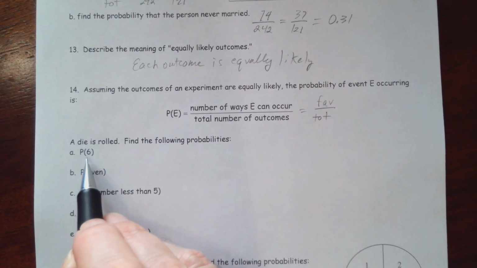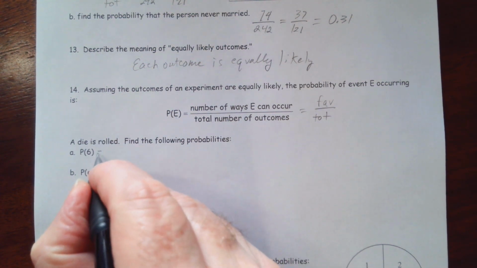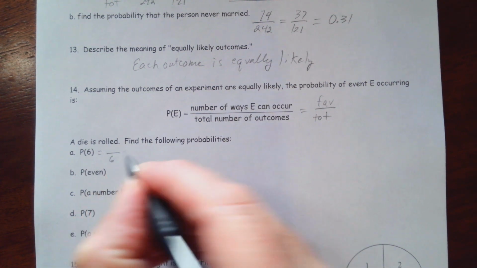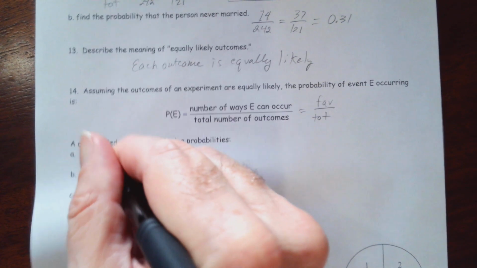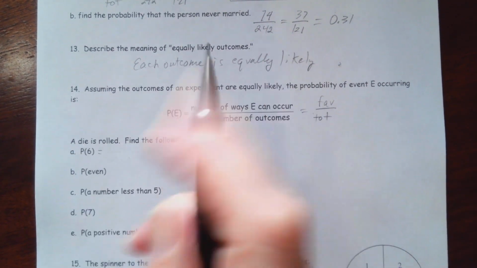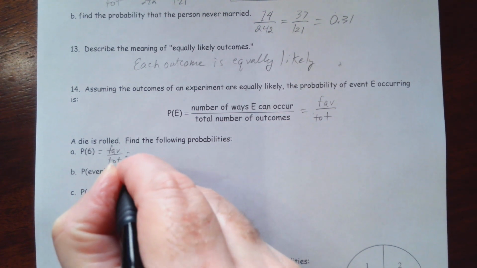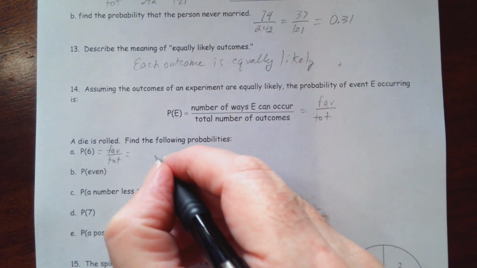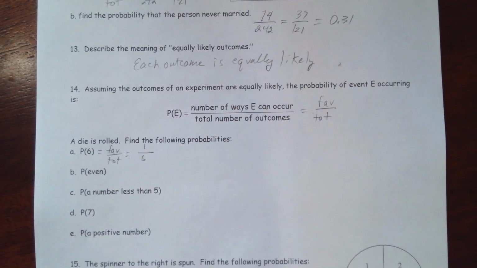So P of 6, this just means when you roll a die, the probability of getting a 6. Well, there's 6 possible outcomes. Actually, let me just start a little differently. How about we'll just write favorable over total outcomes. Favorable outcome is getting a 6. Well, there's one of those out of 6 total outcomes, so we have a 1 in 6 chance of getting a 6. You should be able to do the other 4 here and then watch the video and you can see how you did.